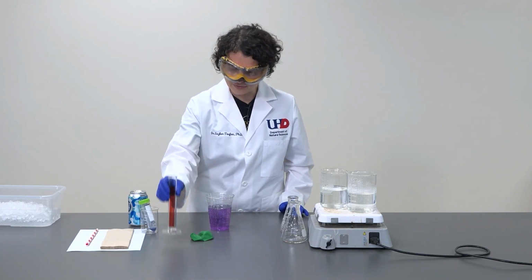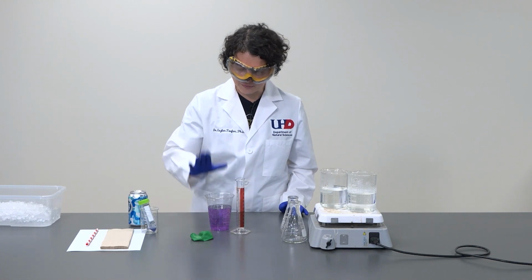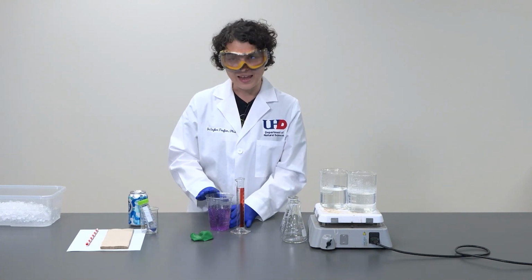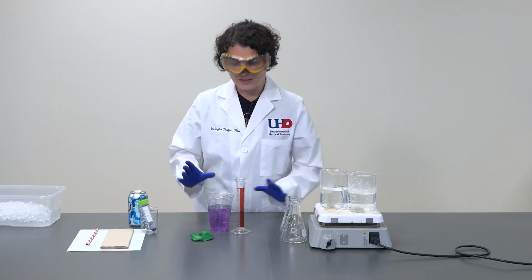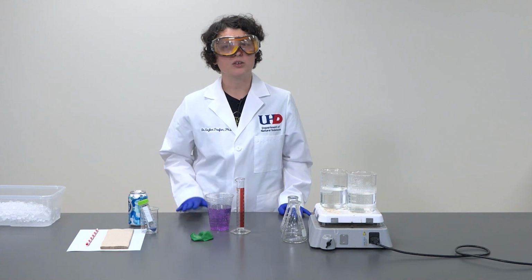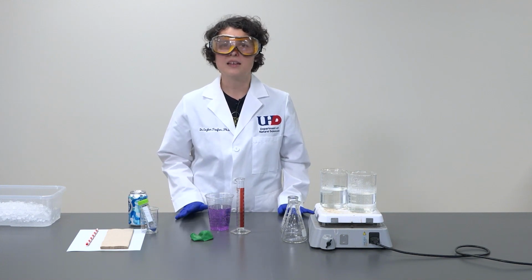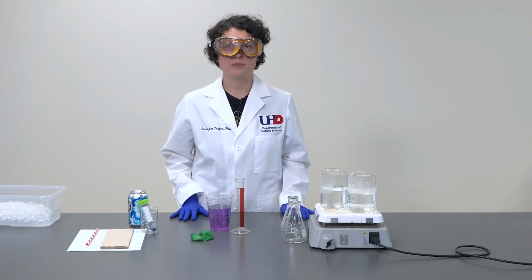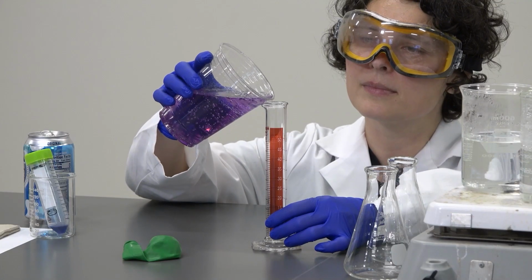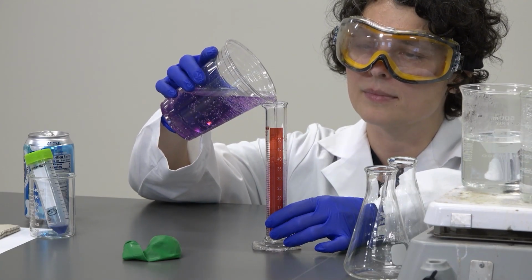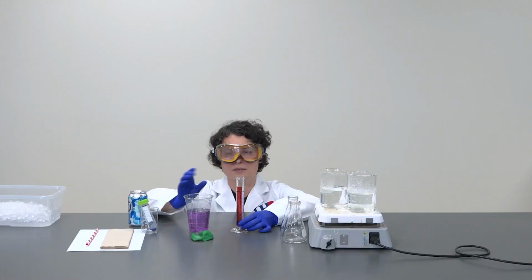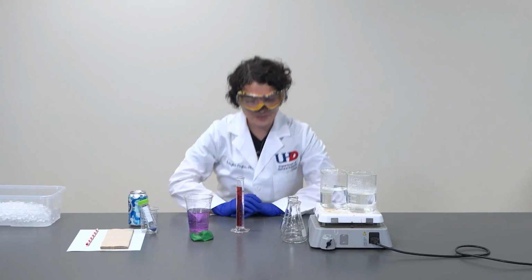Then we're going to measure out approximately 50 milliliters of our indicator and seltzer water combination. Now, I am aware that the seltzer water has bubbles in it, and in this case, we're not going to wait for the bubbles to stop. That is why it is approximately 50 milliliters of solution. This is approximately 50 milliliters.